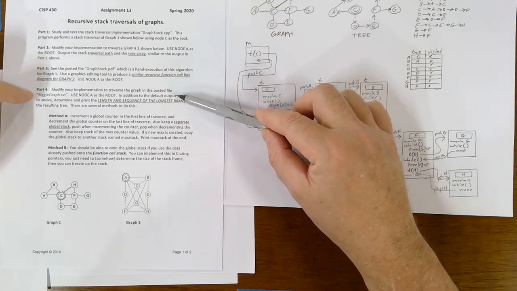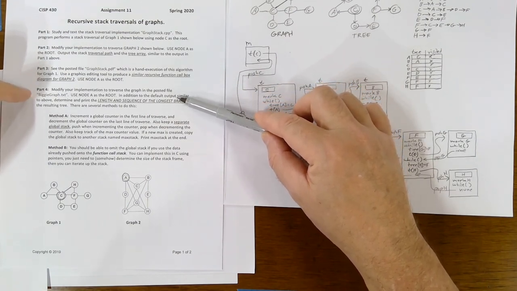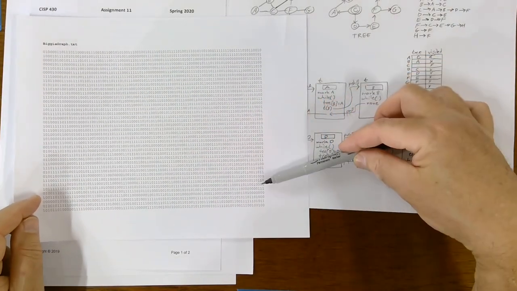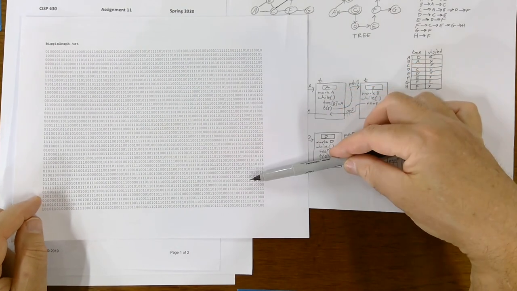Okay, then part 4. I want you to read this into data.